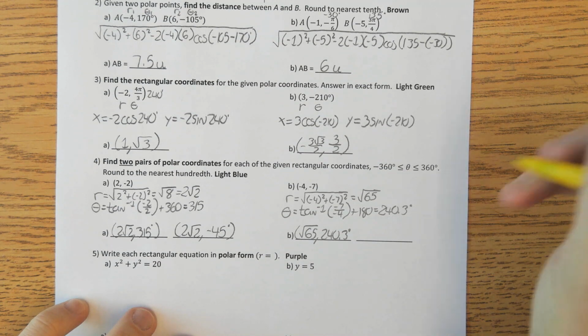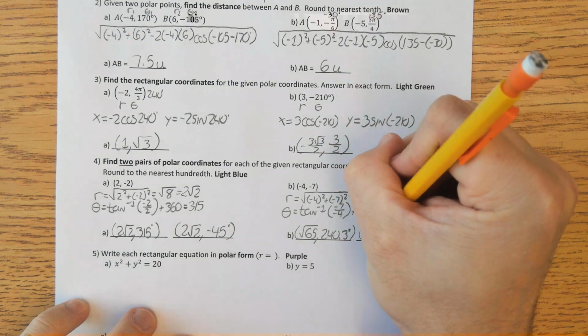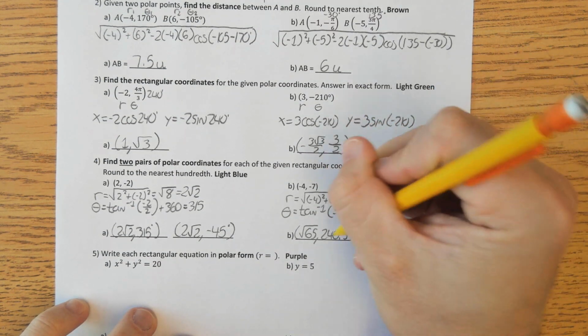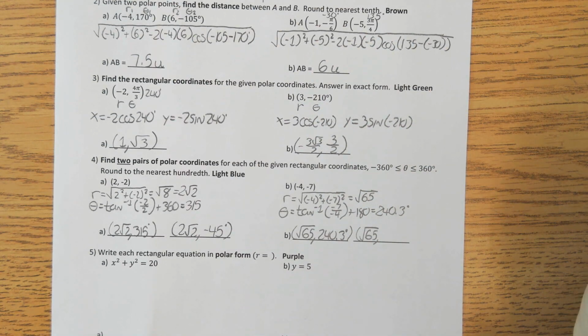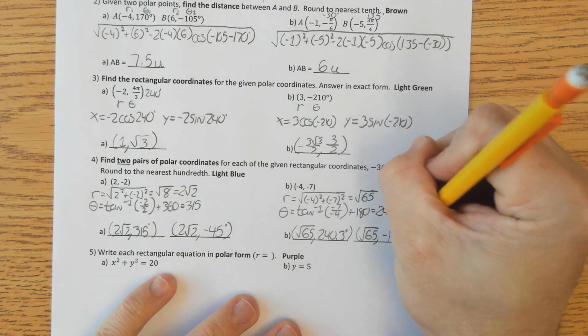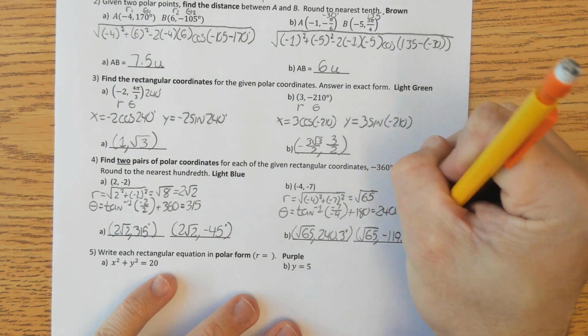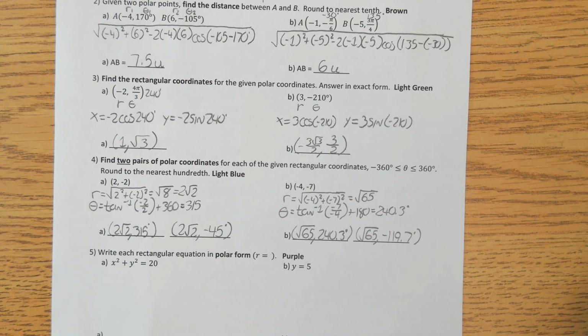Okay. And so again, I think it's just easy to keep r the same and just know that they're coterminal, right? Because it's a lot easier, so we're just going to take that 240. Again, I can't add 360 because it's greater than 360. So I'm going to do 240.3, subtract 360, and I get a negative 119.7 degrees. And there you go.